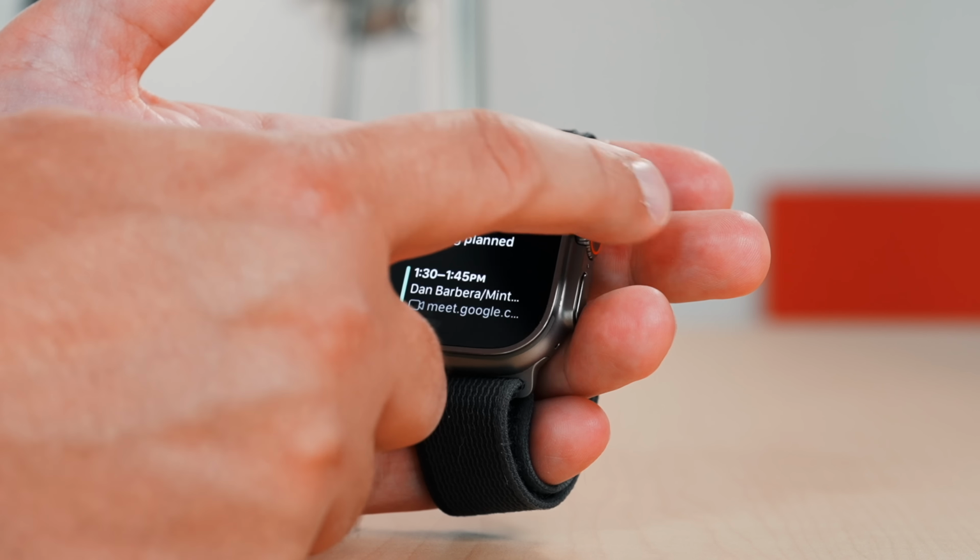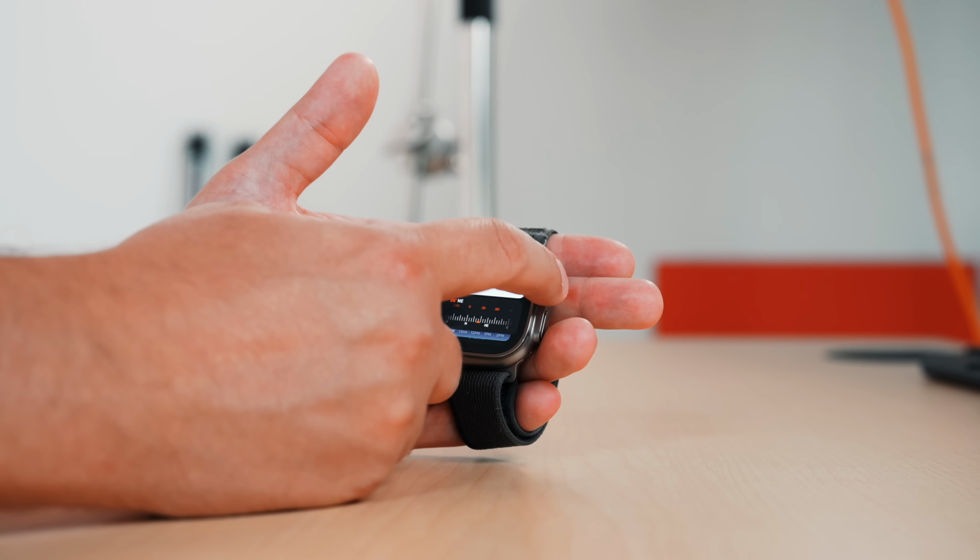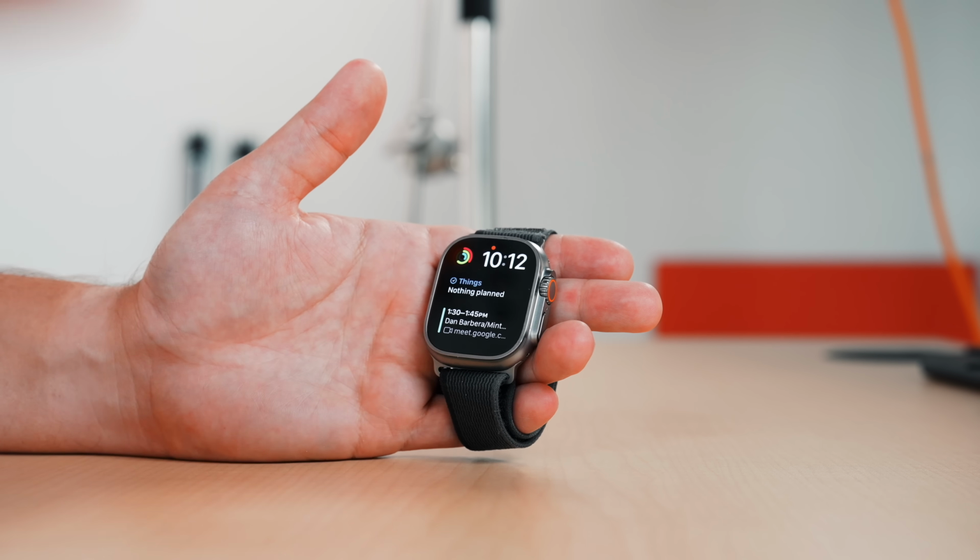You can also use the crown from here if you don't want to swipe up. Swiping up's been a little tricky on this for some reason. It's just been registering as a long press. So I kind of like to use the digital crown. But you can do it however you choose. And that's Smart Stack, and I really like this way more than having to dive into apps for information, which is what Apple wanted to do.